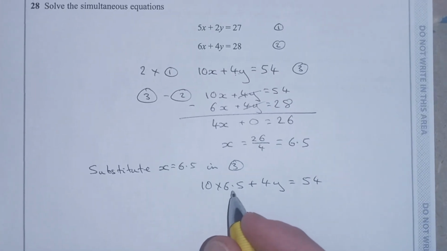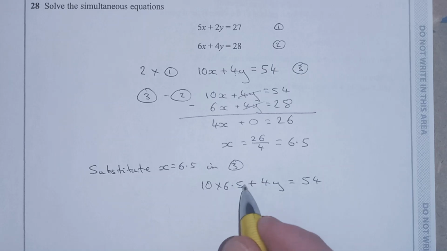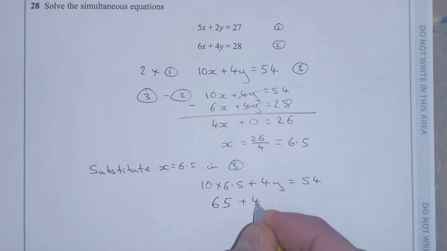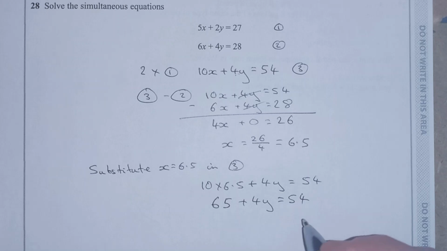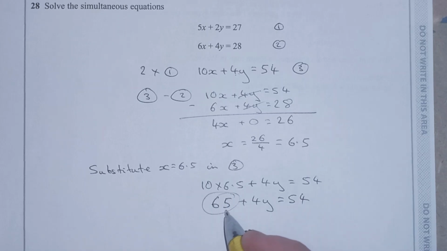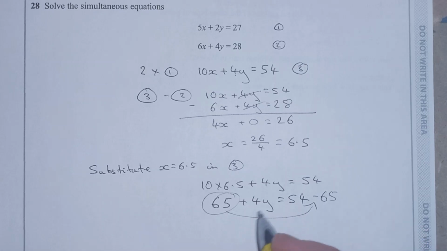This is easy to do without a calculator, but you can do it with if you want. Times 10, we're just going to move the decimal point. So we've got 65 plus 4y equals 54. Okay, so now what we want to do is get rid of the 65. So we're going to move it across, and that's going to become a minus 65.